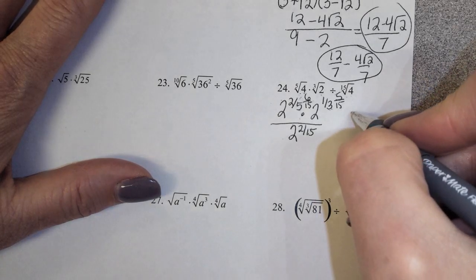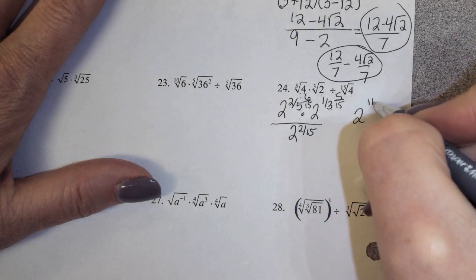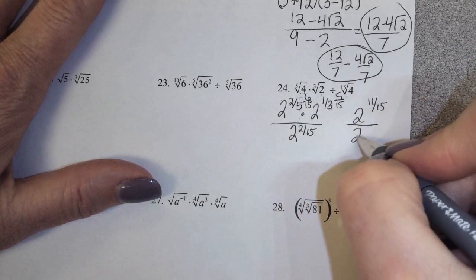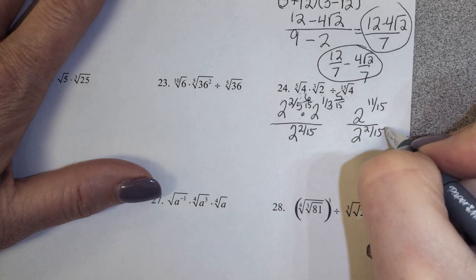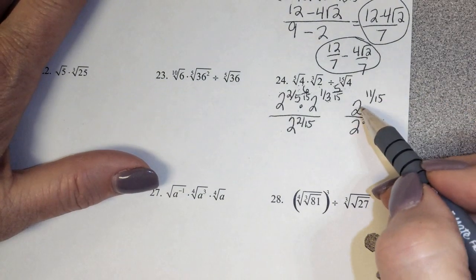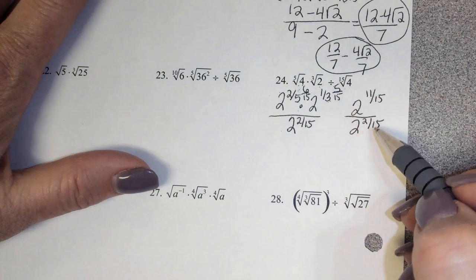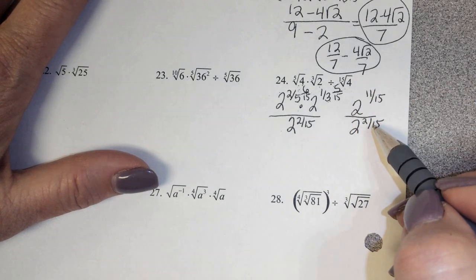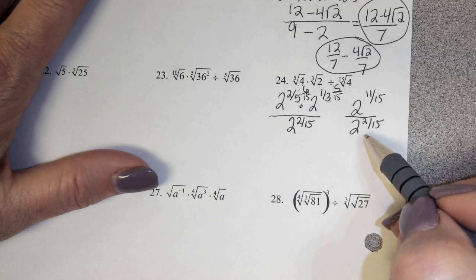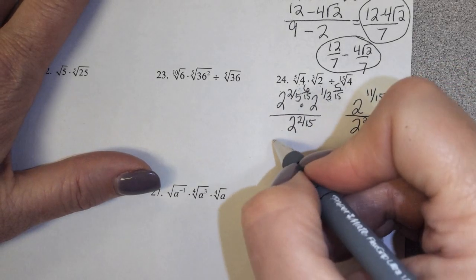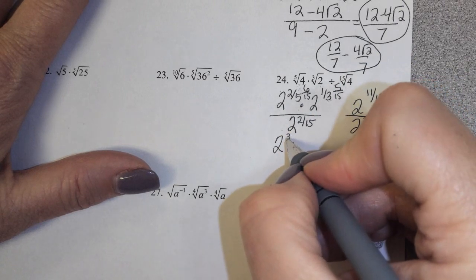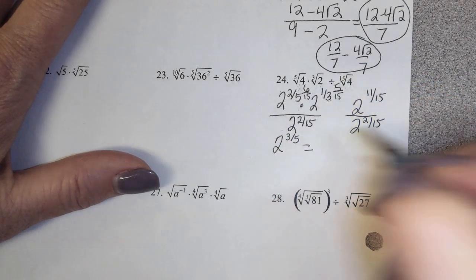So in the numerator, I really have 2 to the 11/15. In the denominator, I have 2 to the 2/15. What do we do when the bases are alike? What do we do with the exponents? Subtract. What are we going to get? We're going to get 2 to the 9/15, and what's 9/15 going to be? 3/5.